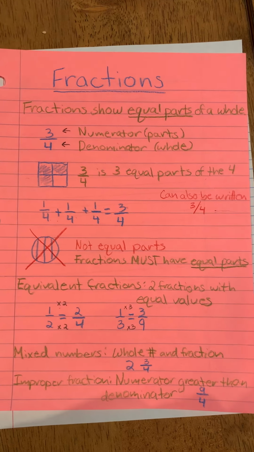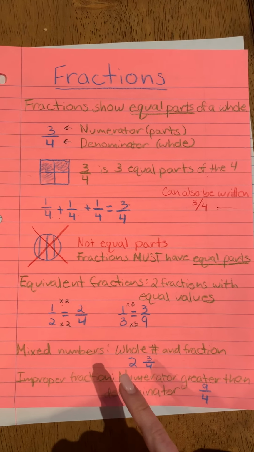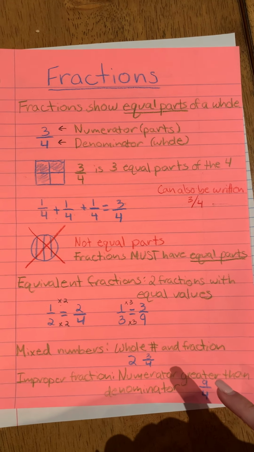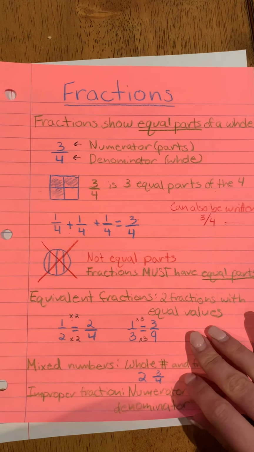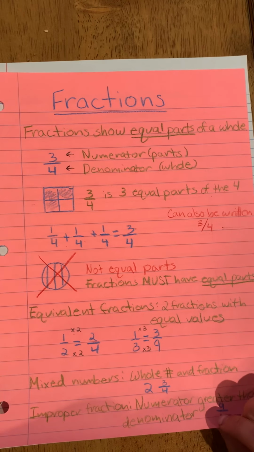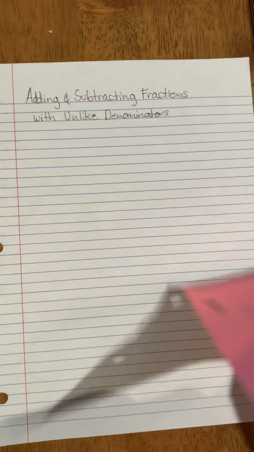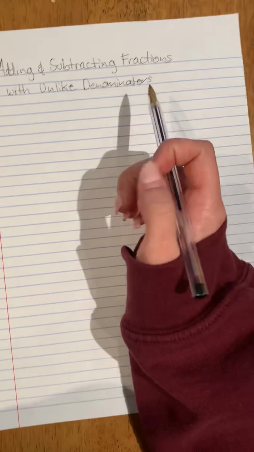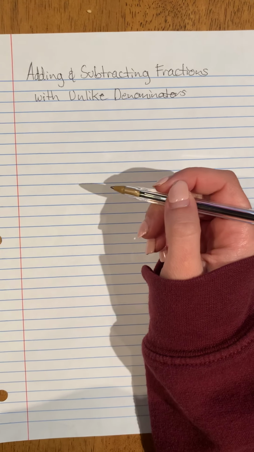We also have been talking about mixed numbers and improper fractions the past few days. Mixed numbers have a whole number and a fraction, and improper fractions have a numerator, the top number, that is greater than the denominator, the bottom number. So we worked on adding and subtracting mixed numbers and improper fractions and converting. Today we're talking about adding and subtracting fractions with different denominators. And we are going to be doing this by finding equivalent fractions.